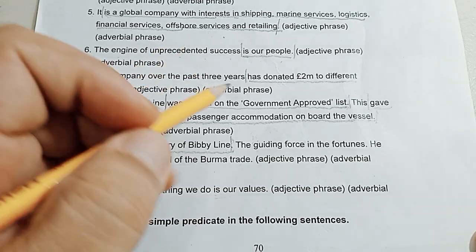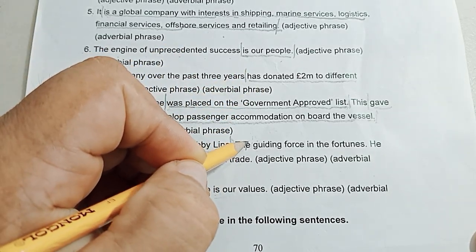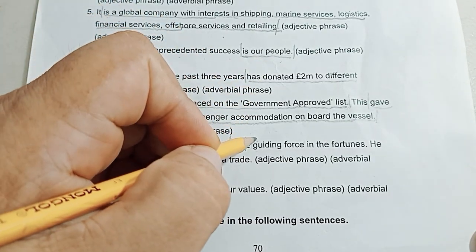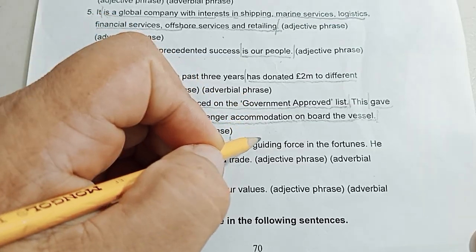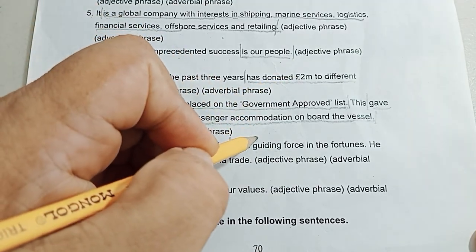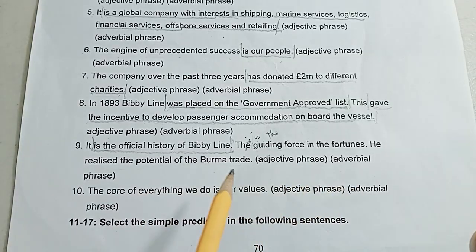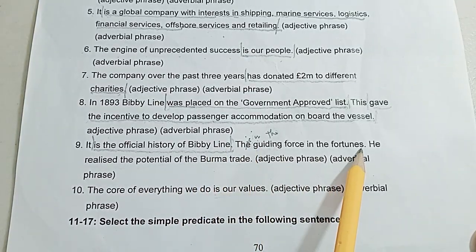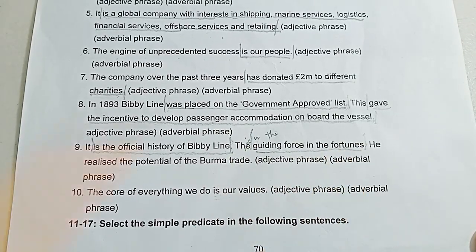This is not a sentence unless we correct it by saying, this is the guiding force in the fortune. So we get the verb is up to the fortune. That is your complete predicate.